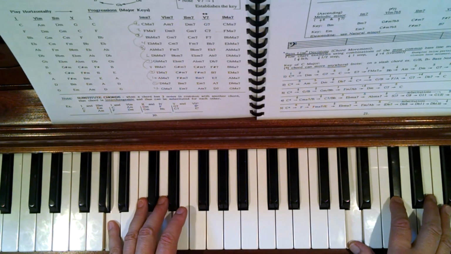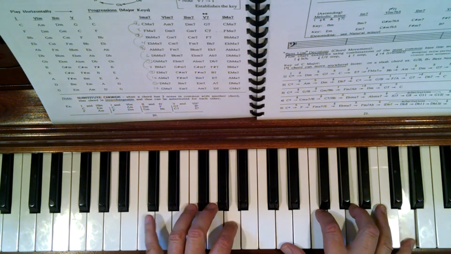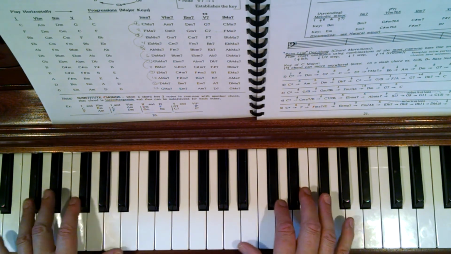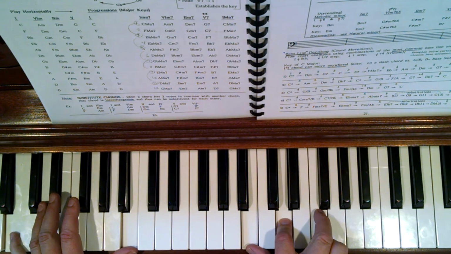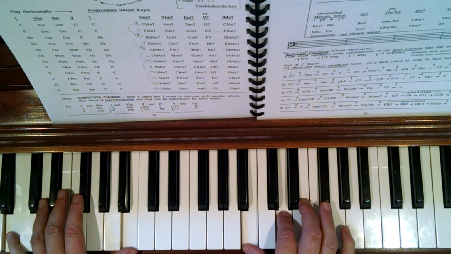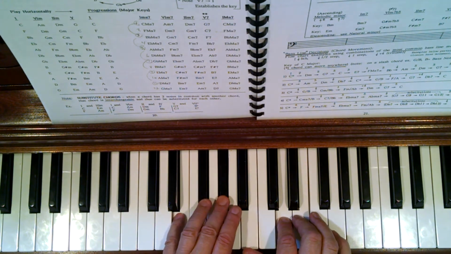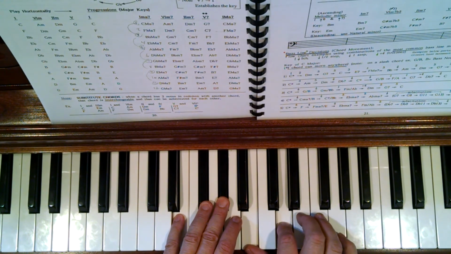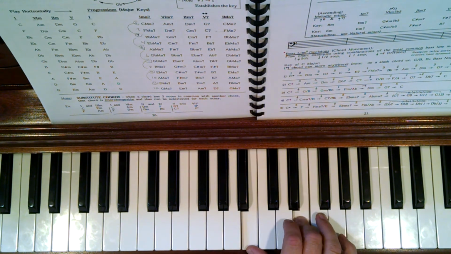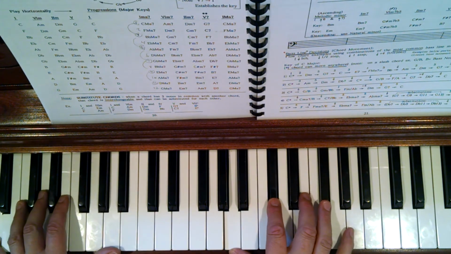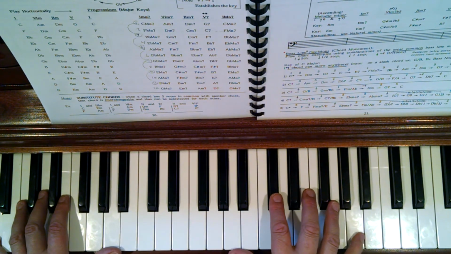Now the middle part, the tag at the end, you can go back to the middle part again. The tag at the end starts with an A, into half B diminished, into E. E7 with no third: B, E, B, D, E. Here's the root, here's the 5th, here's the 7, the D. And then he adds the A octave.